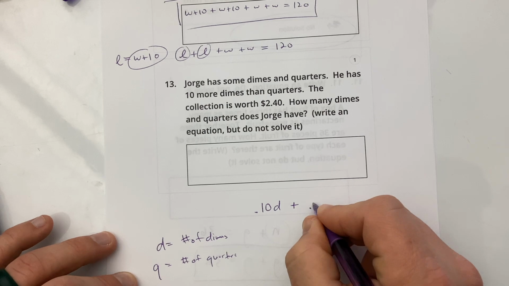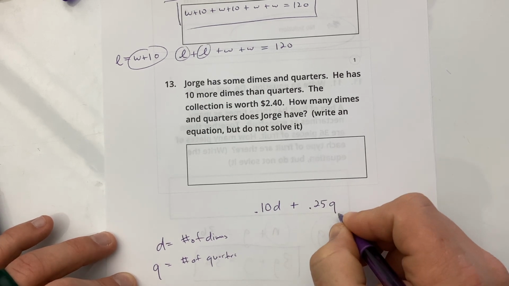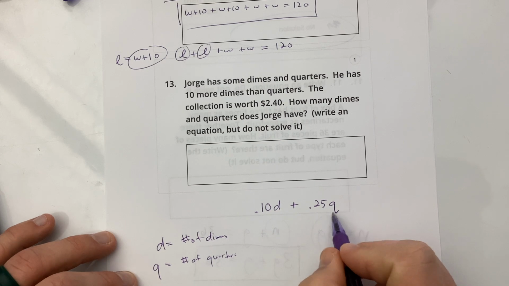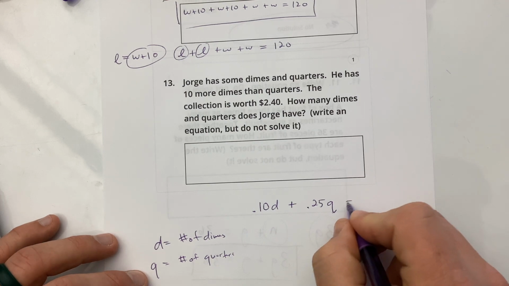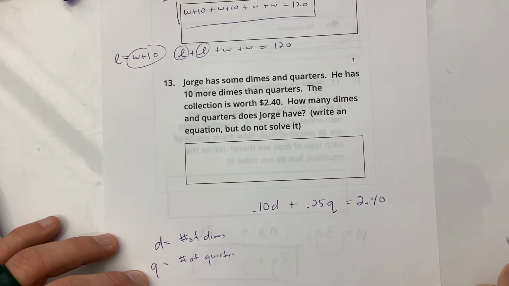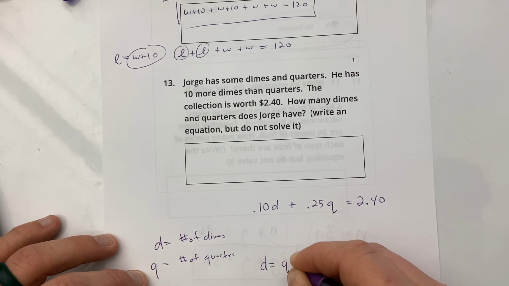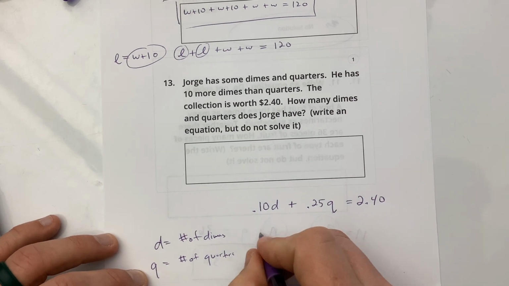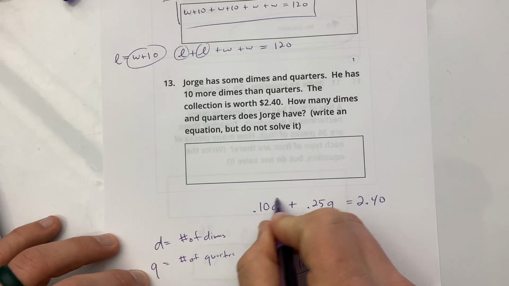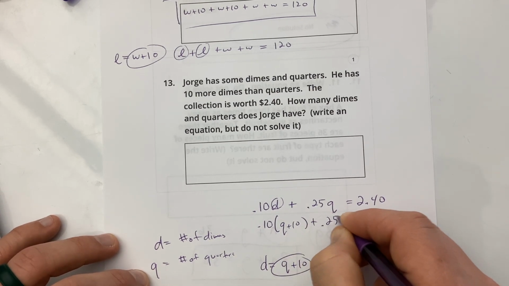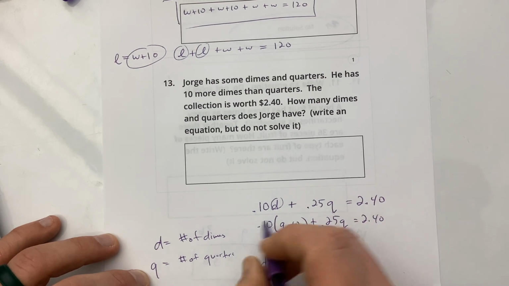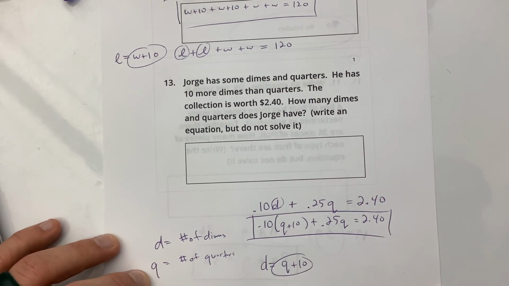And then 0.25 times Q is the amount of money you would have in quarters, because it's 0.25 times the number of quarters. And that equals $2.40. But he has 10 more dimes than quarters. So dimes equals quarters plus 10. So my equation would be 0.10, remember here's where I'm going to substitute, times in parentheses Q plus 10 plus 0.25 Q equals $2.40.